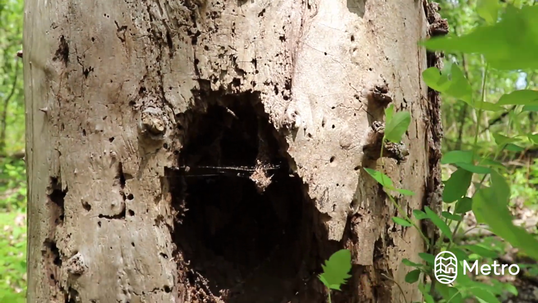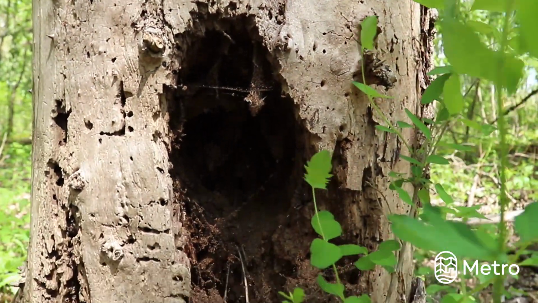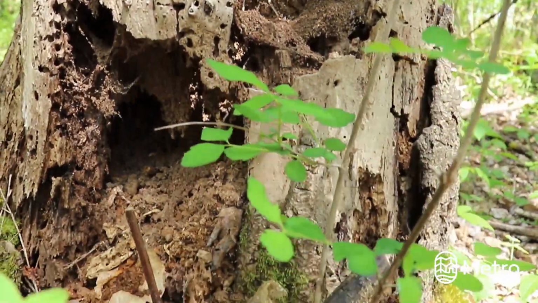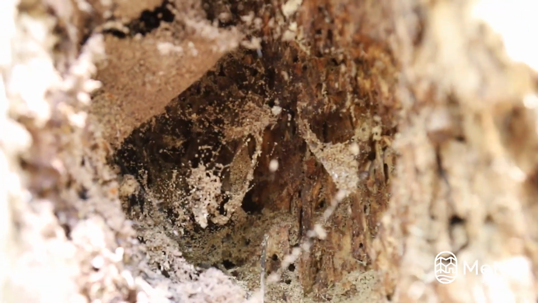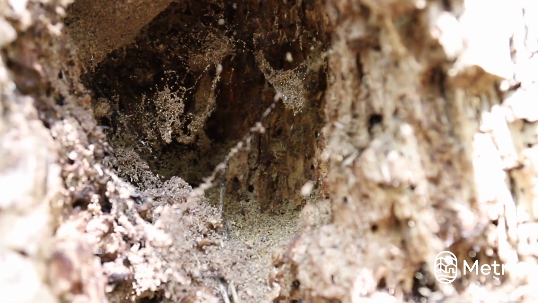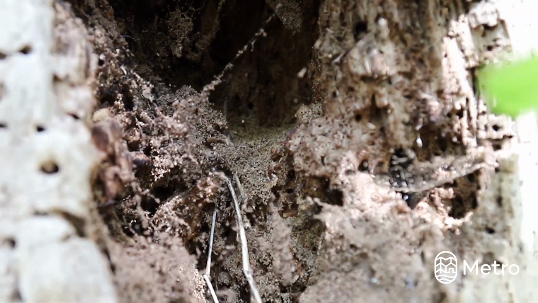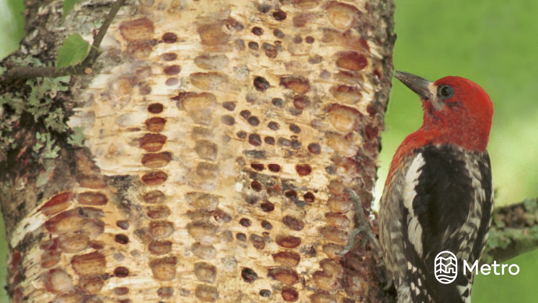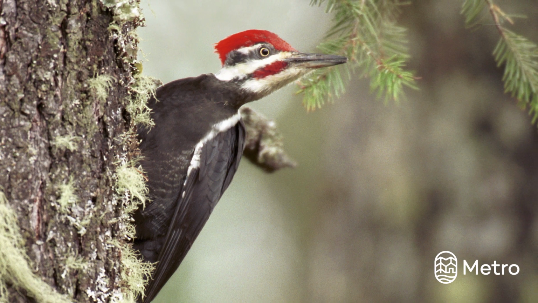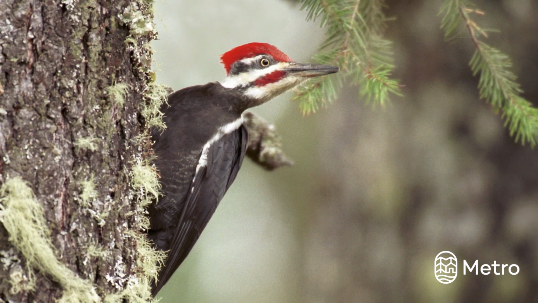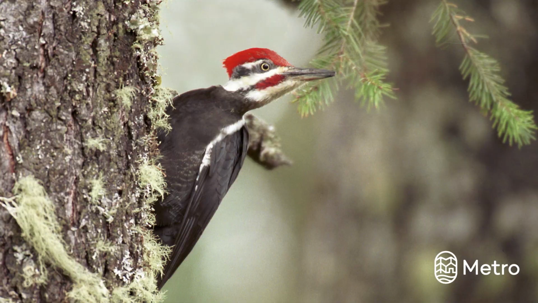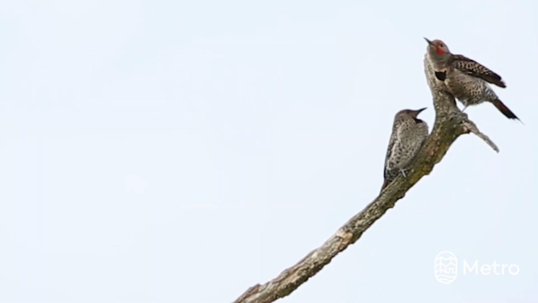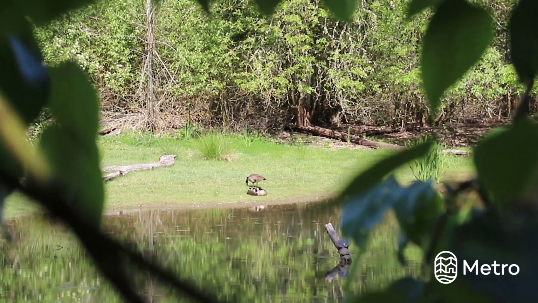Cavity nesters evolved in unmanaged forest stands where snags developed naturally. So it's important that we take care of this valued resource and identify standing dead trees that can be turned into snags when available. Birds that eat insects such as woodpeckers depend heavily on snags as a source of food. These birds, in addition to being an integral part of their natural ecosystem, are very beneficial in helping to control unwanted insect and pest problems.